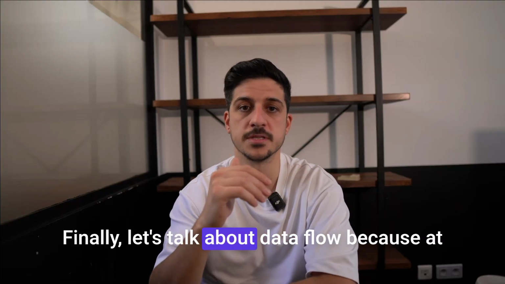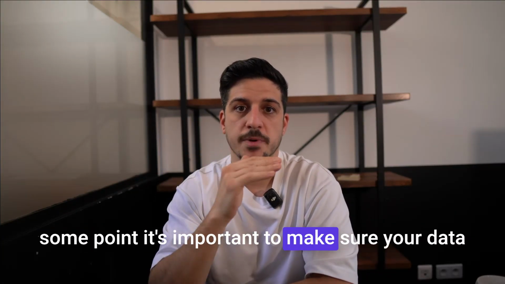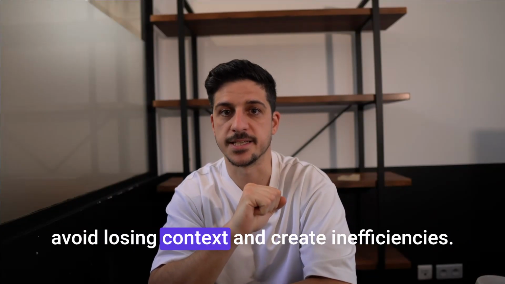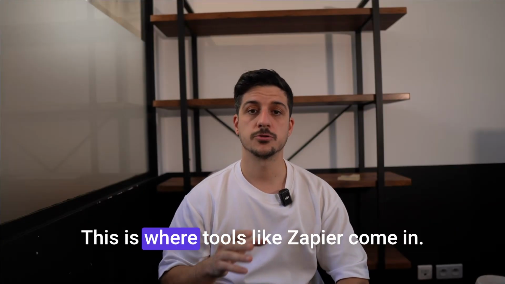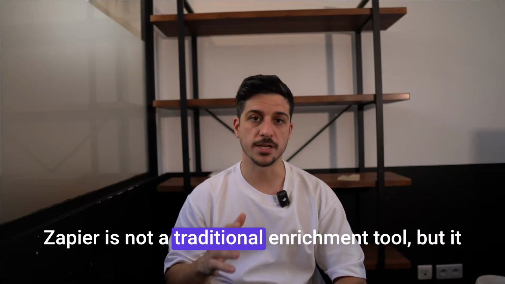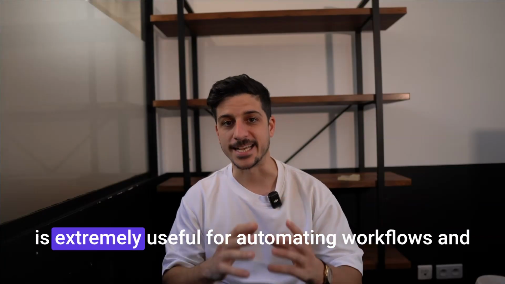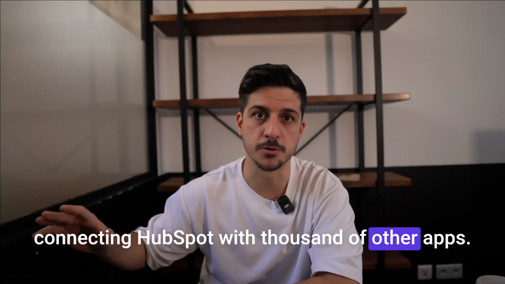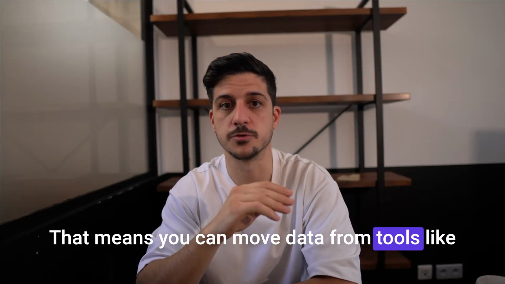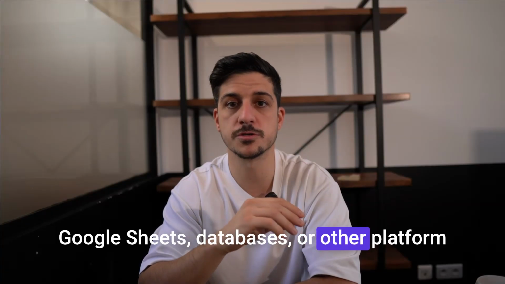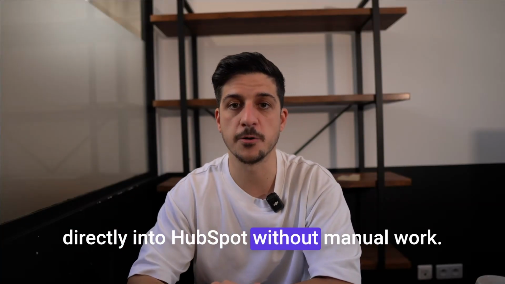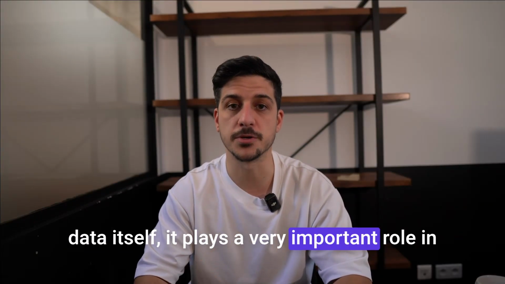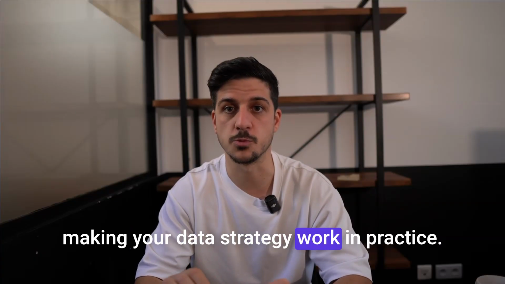Finally, let's talk about data flow, because at some point, it's important to make sure your data moves correctly across your different tools to avoid losing context and create inefficiencies. This is where tools like Zapier come in. Zapier is not a traditional enrichment tool, but it is extremely useful for automating workflows and connecting HubSpot with thousands of other apps. That means you can move data from tools like Google Sheets, databases, or other platforms directly into HubSpot without manual work. So even if Zapier does not provide the data itself, it plays a very important role in making your data strategy work in practice.